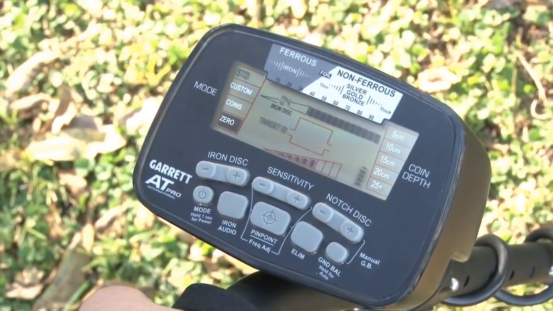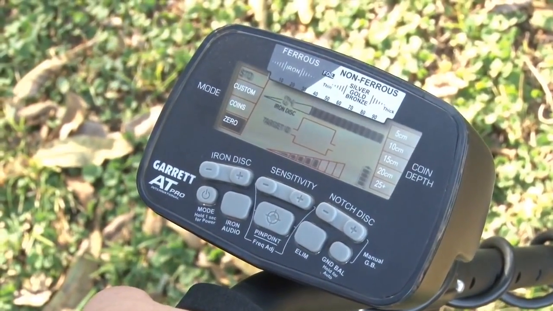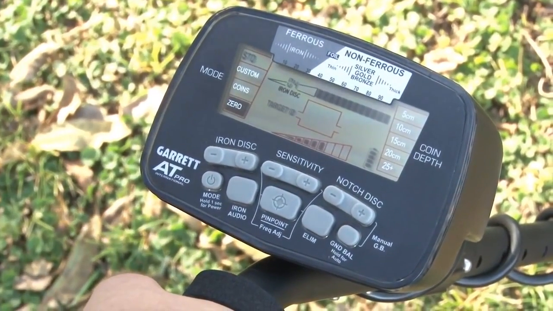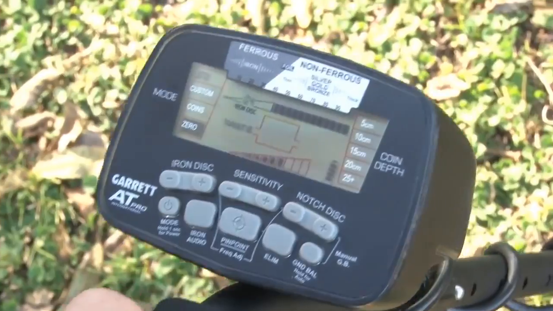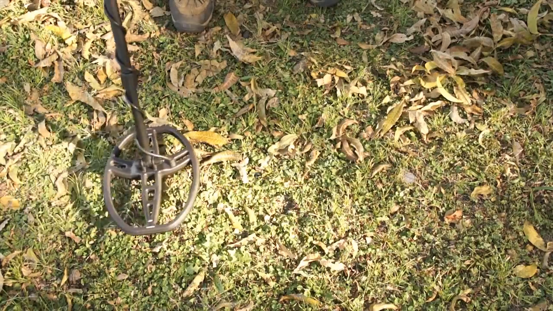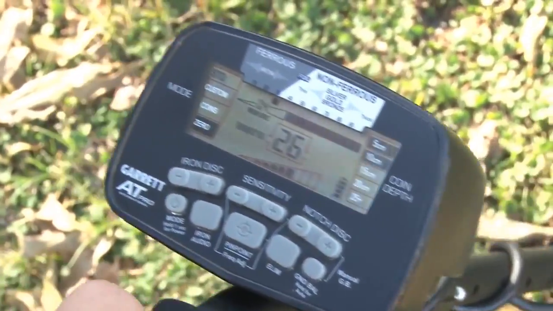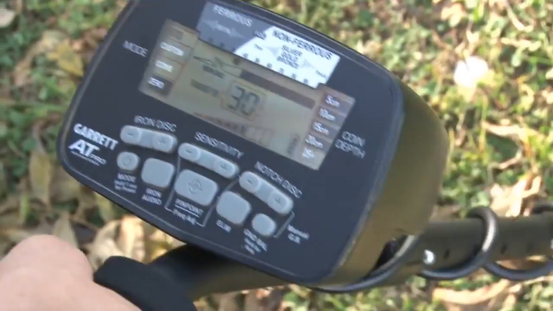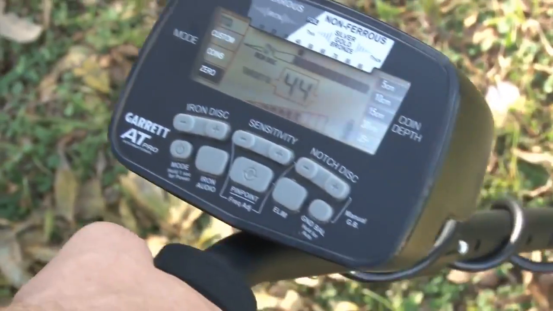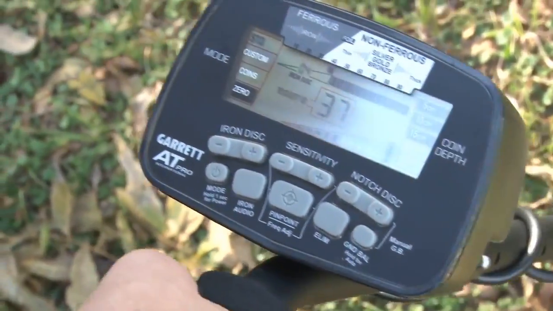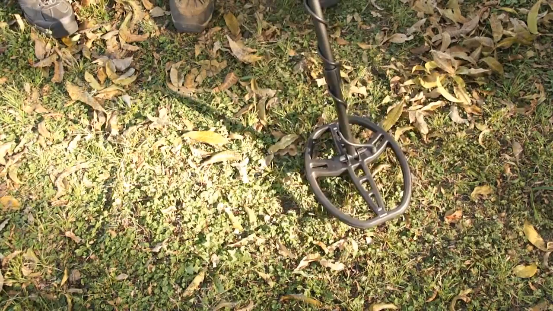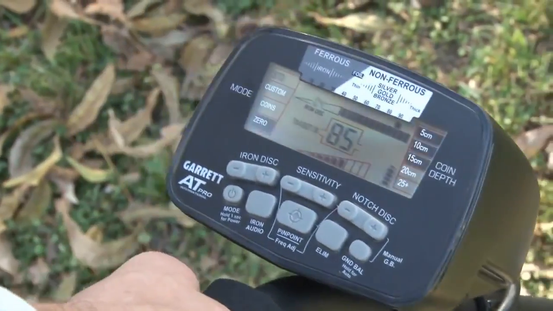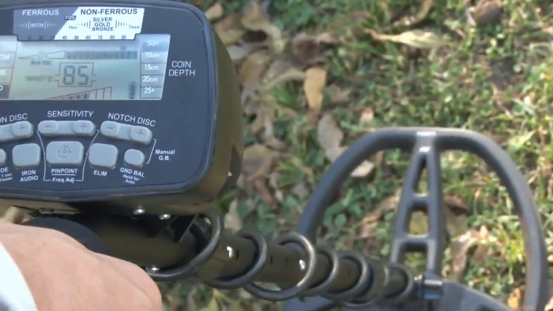I'm going to go over this first in standard in 0 mode, and I've just got very little discrimination set. So let's listen to the 3 targets and the 3 different sounds in standard mode first. First, the iron nail. Then the small bronze coin. Medium tone. And the larger silver coin. Got a bell tone there.